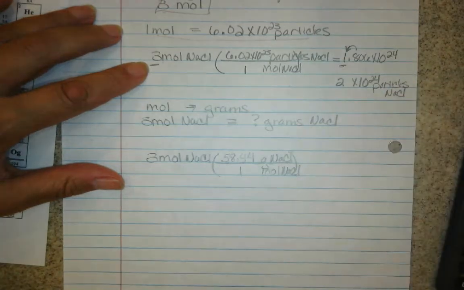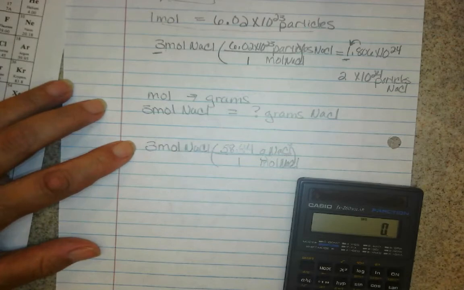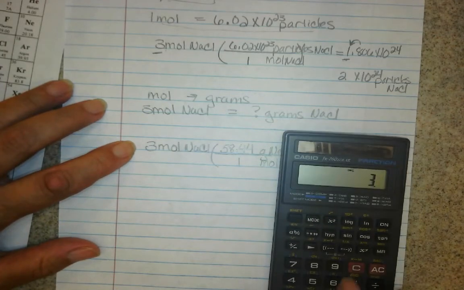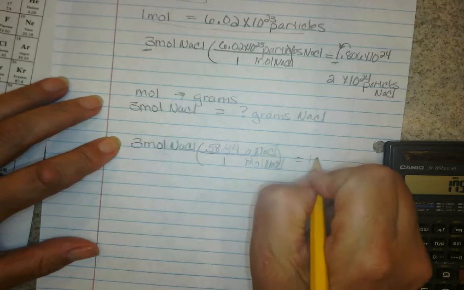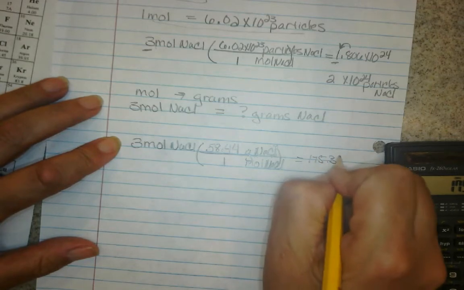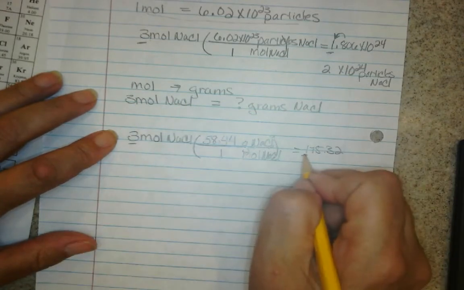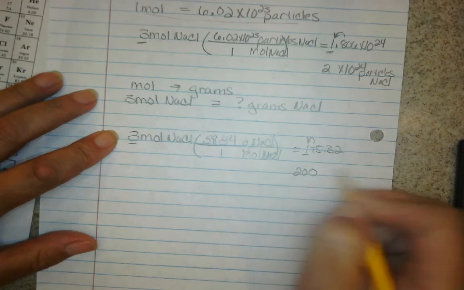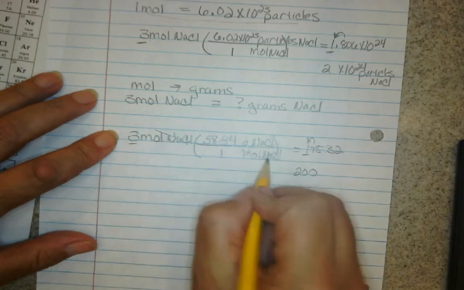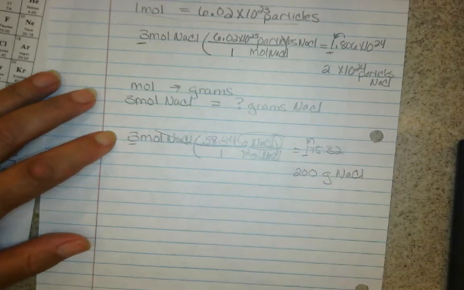Particles of NaCl. Okay, down here we do 3 times 58.44, and that's going to give us 175.32. Okay, so I only have 1 sig fig there, so 175, does a 7 round it? It does. That rounds it to 200, and my moles of NaCl crossed out. I'm left with grams of sodium chloride.